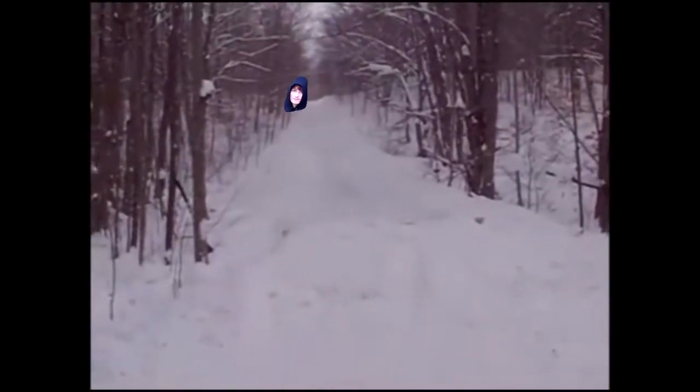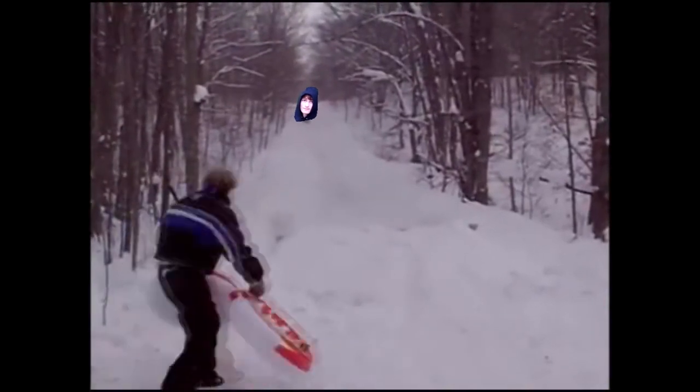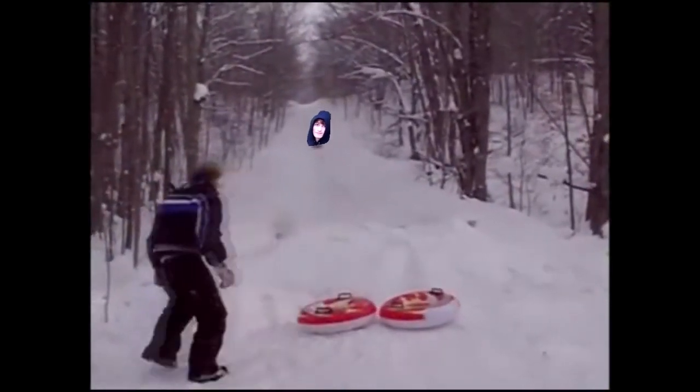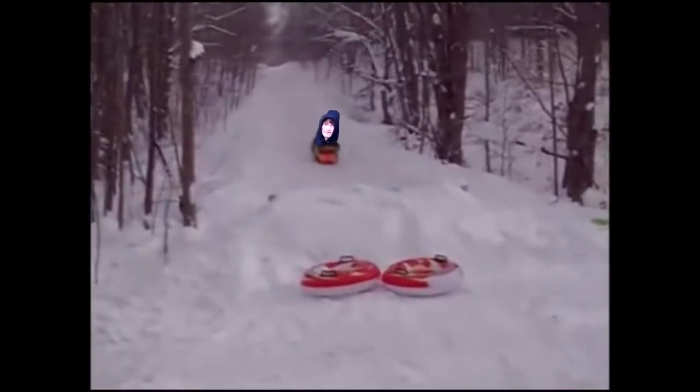Think about when you ride a sled down a hill in winter. Why are you able to just slide all the way down the hill? Wouldn't friction stop you? Well, to demonstrate this, let's first see what happens when you try to sled down a hill in the middle of the summer.